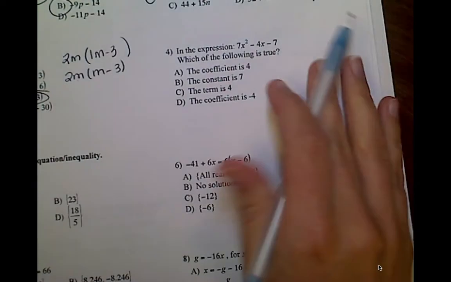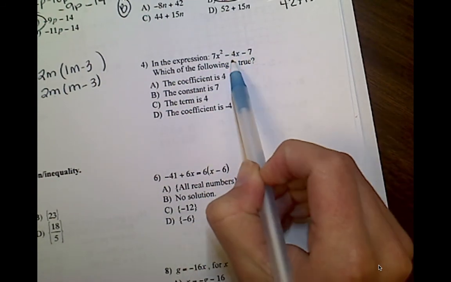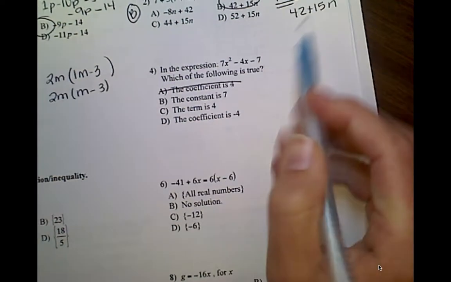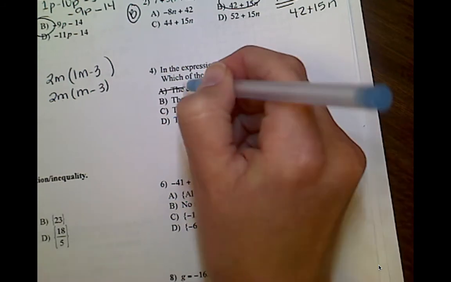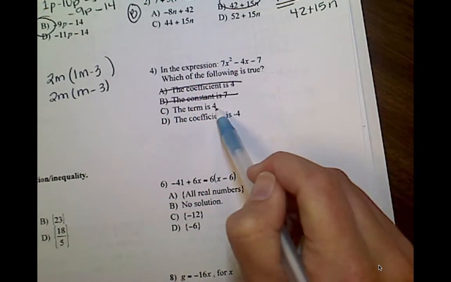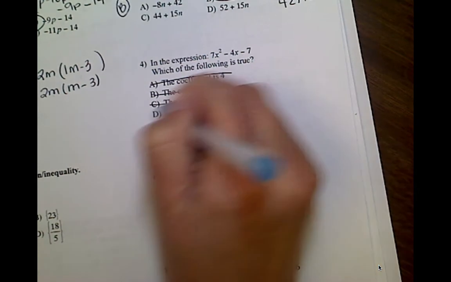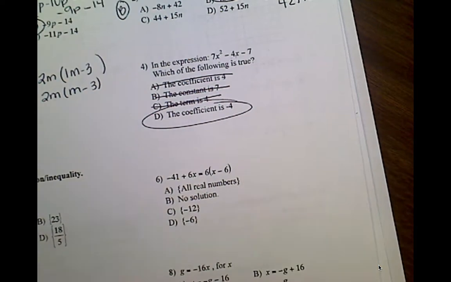Next one, which of the following is true? A coefficient is a number in front of x that is not a positive 4 in front of x. So it's not A. A constant is a number on the end without a variable. That's a negative 7, so it's not the same thing as a positive 7. A term is one of those pieces. There's not just a plain 4. So D is going to be a coefficient, it's negative 4. The number in front of x is negative 4.